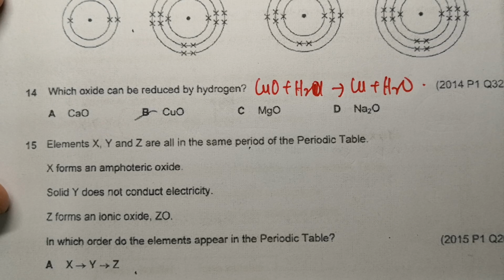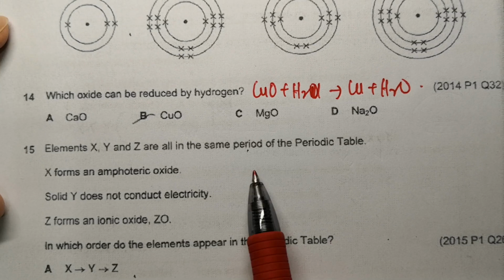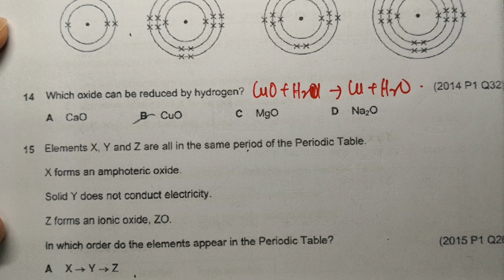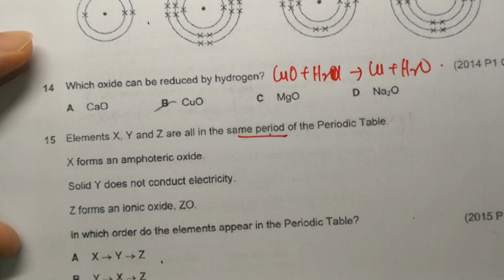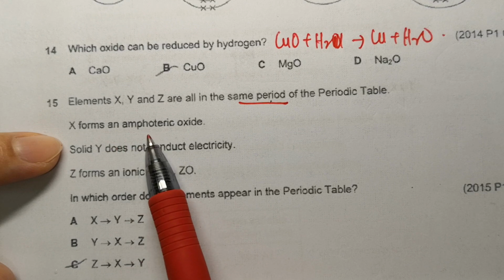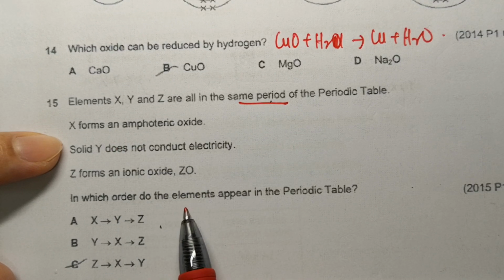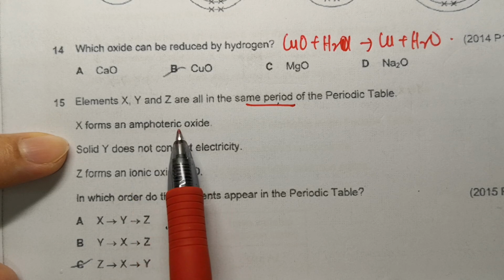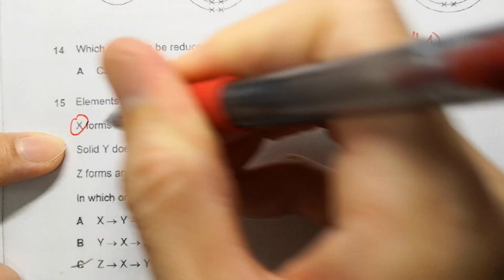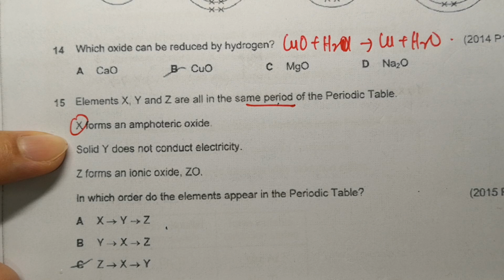Okay, elements X, Y, and Z are all in the same period of the periodic table. Same period again means same number of valence electron shells. In which order do the elements appear in the periodic table? X forms an amphoteric oxide. If it says it forms an amphoteric oxide, where would it be in the periodic table?